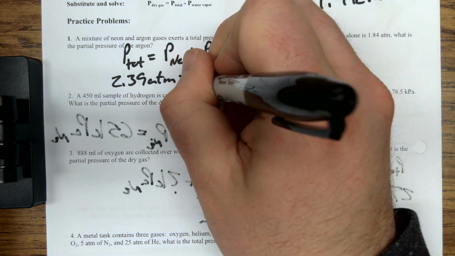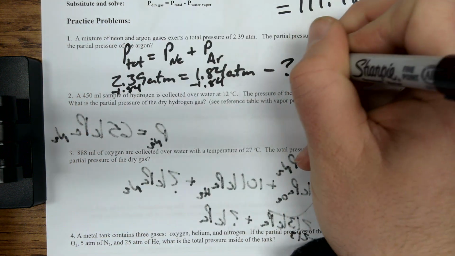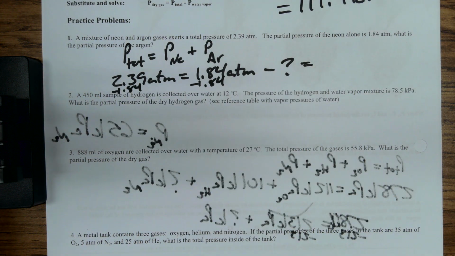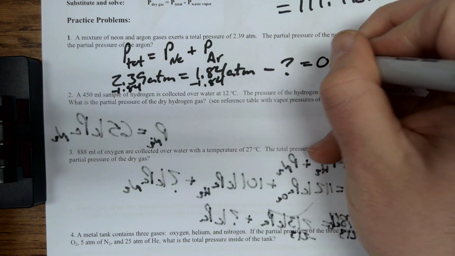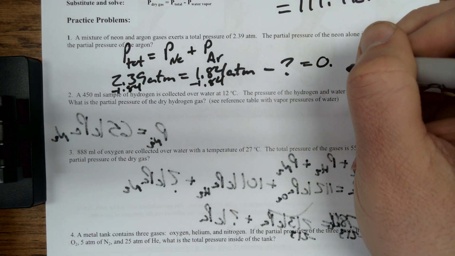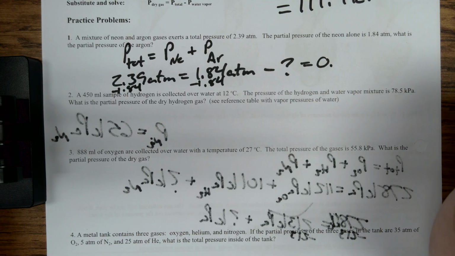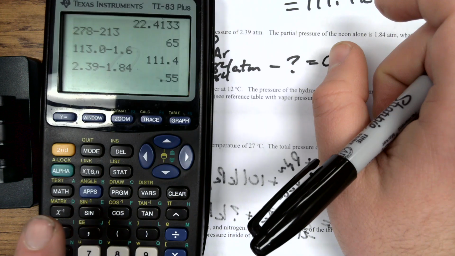Subtract 1.84 from both sides, right? 2.39 minus 1.84 gives me what number? What's my final answer? 0.55.